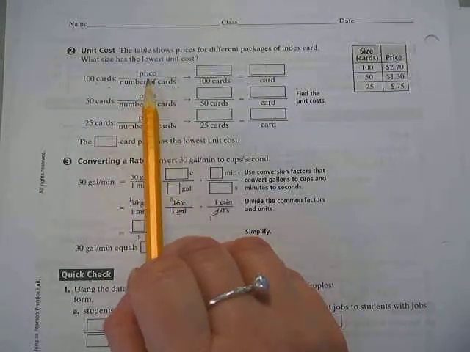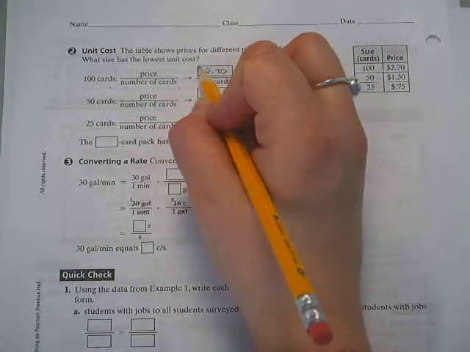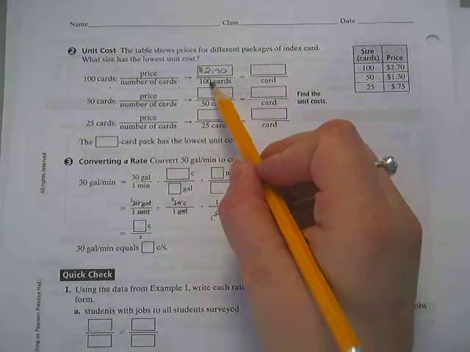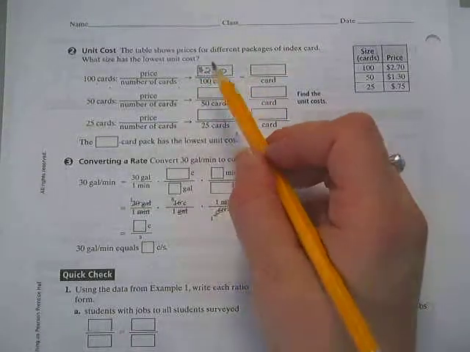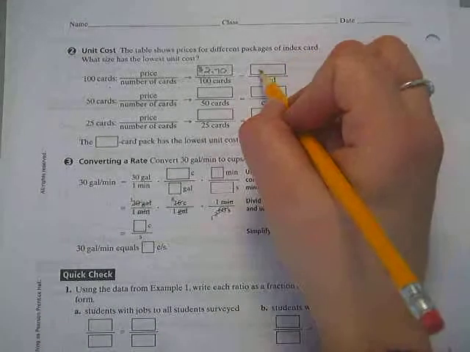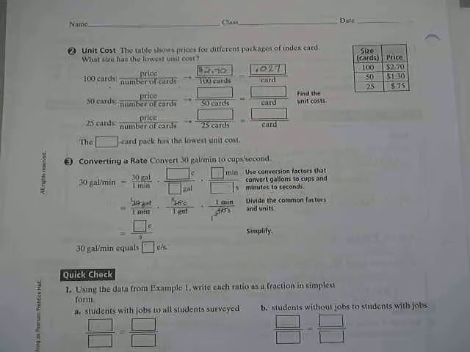All right, so if we have 100 cards, we want to know the price over the number of cards. So the price of a 100 pack of note cards is $2.70. All right, so $2.70 divided by 100. Can we do this without using our calculator? Move the decimal 1, 2, 1, 2, right? So if we have $2.70, the price per card is not 27 cents, but it's 0.027. So almost 3 pennies per card. Okay.